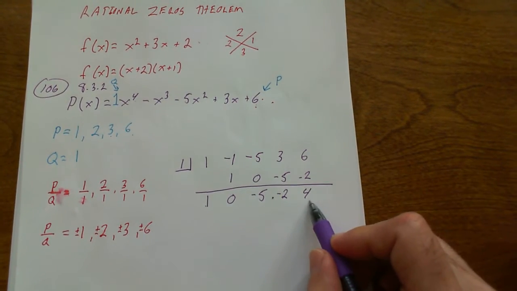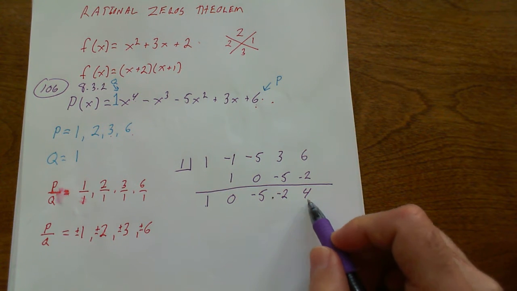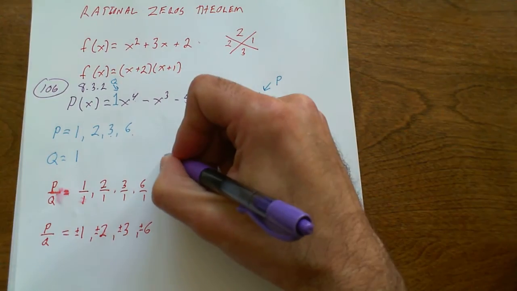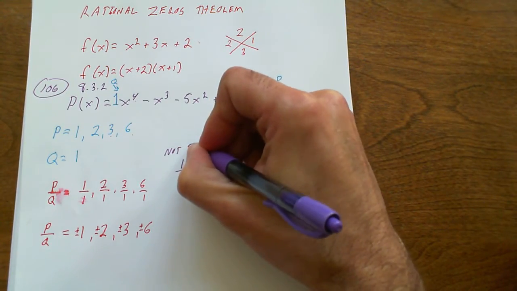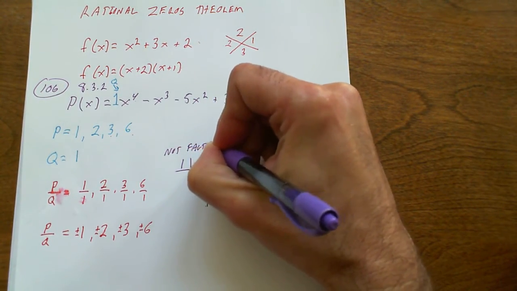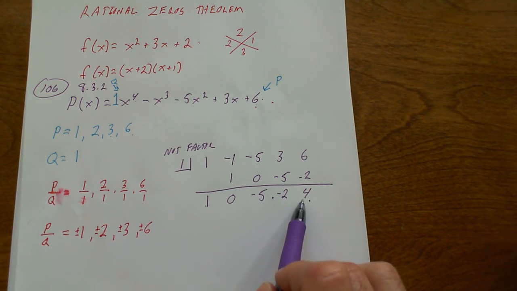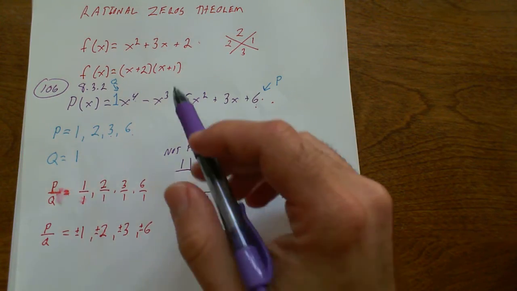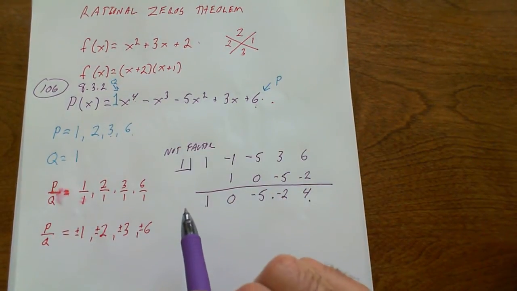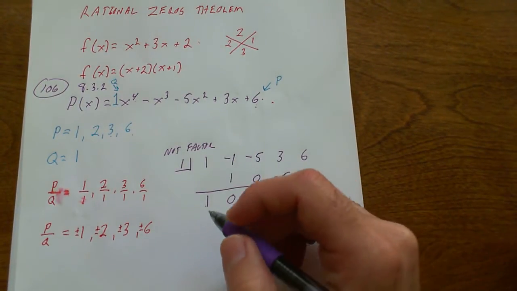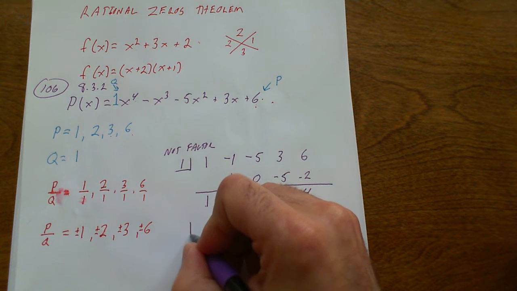Now look, this is not 0. I want it to be 0, so guess what? This is not a factor. So positive 1 does not work because this is not 0. So positive 1 is not a factor. It is not one of these numbers here.